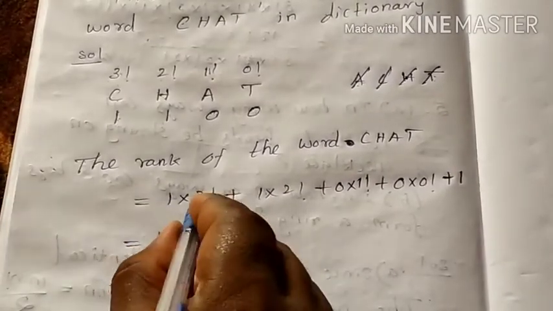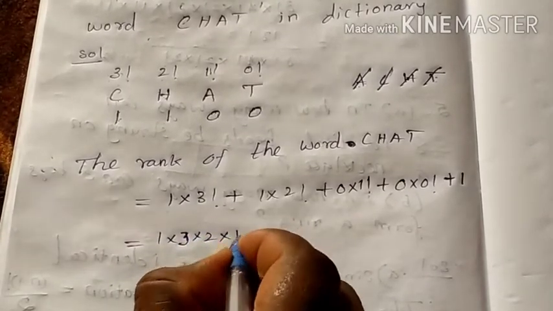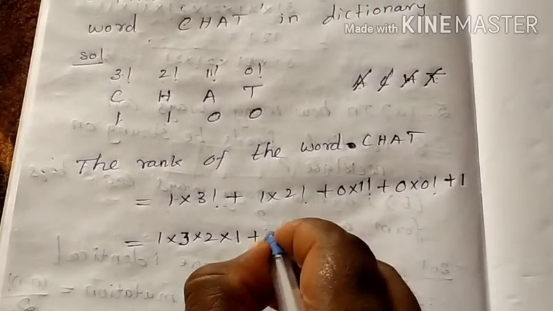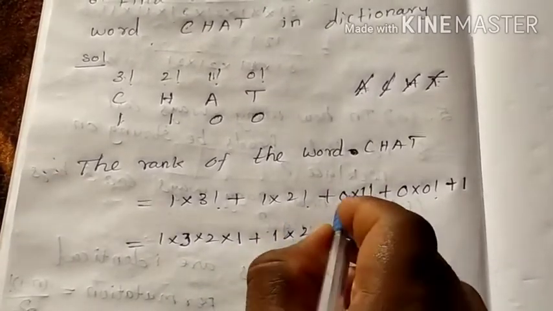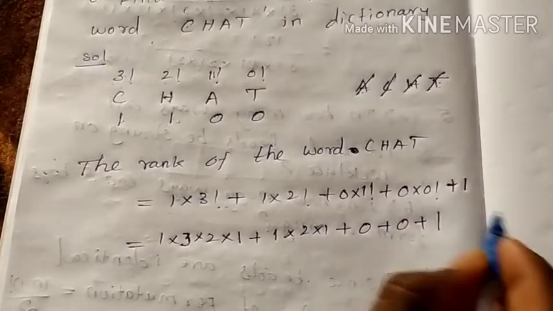1 into 3 factorial can be written as 3 into 2 into 1, which is 6, plus 1 into 2 factorial, which can be written as 2 into 1, plus 0 into 1 plus 0 into 1, plus 1.